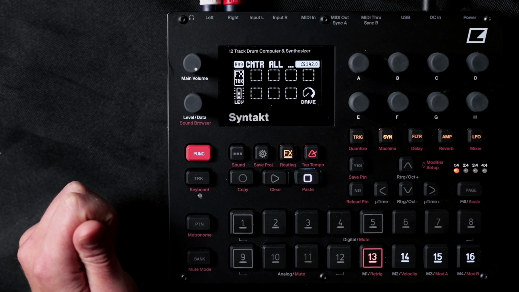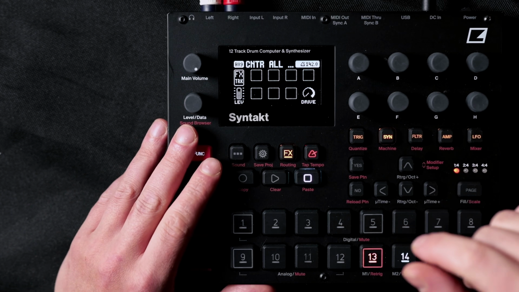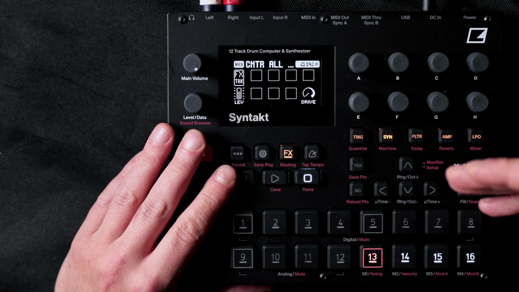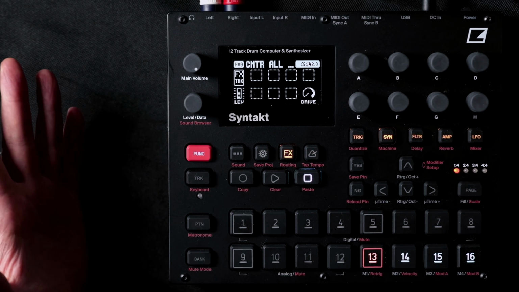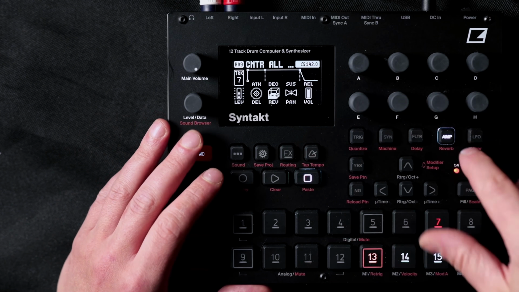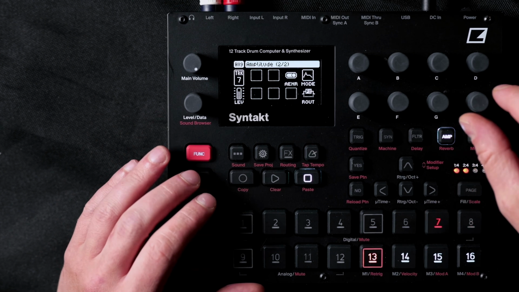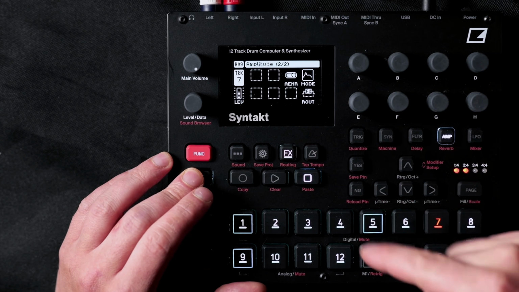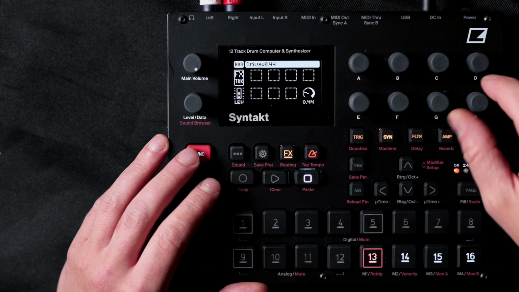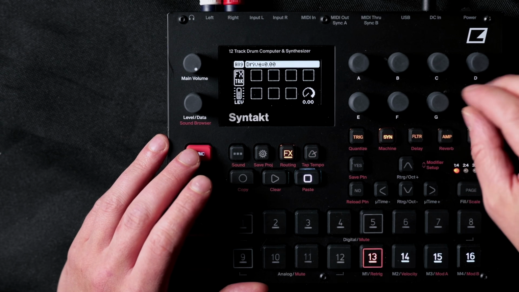So let's have a look at how we can combine the effects block and fill mode. A variation on the previous trick is to set up a trig in the effects block's sequencer to trigger a filter sweep and increasing reverb, for instance, to create an instant break. For this, the first thing we need to do is just route all the tracks per standard to the effects block, and on the effects block make sure that the drive is 0 unless you want a little bit of overdrive over your entire groove.